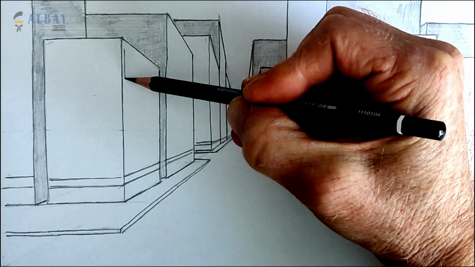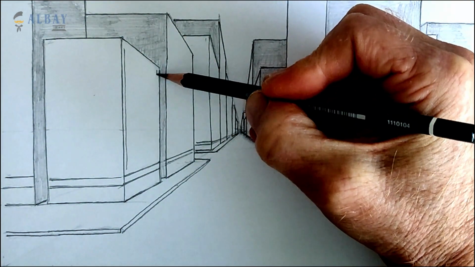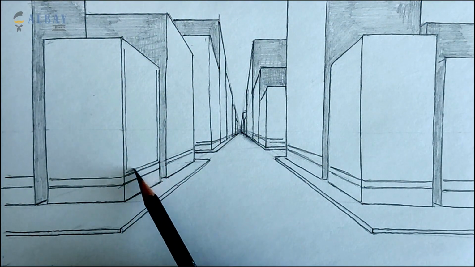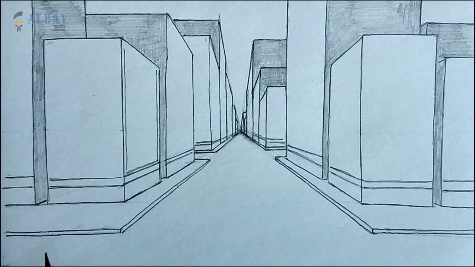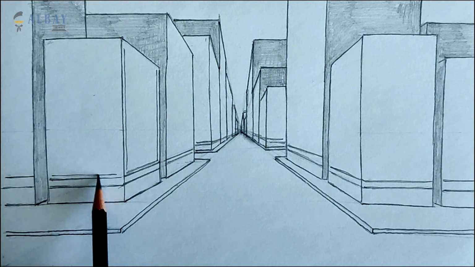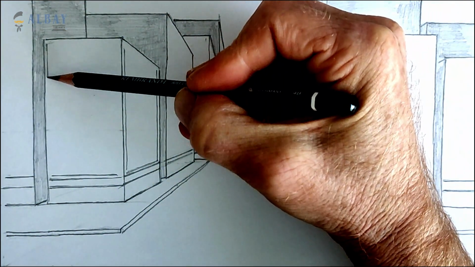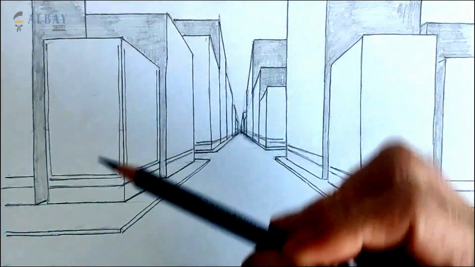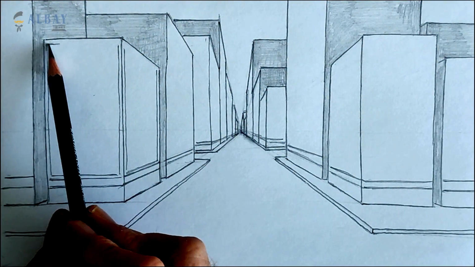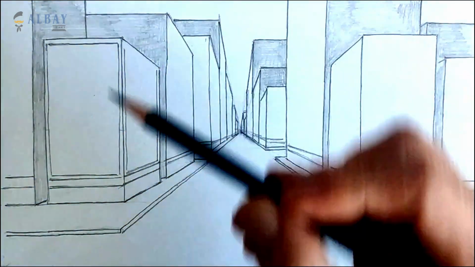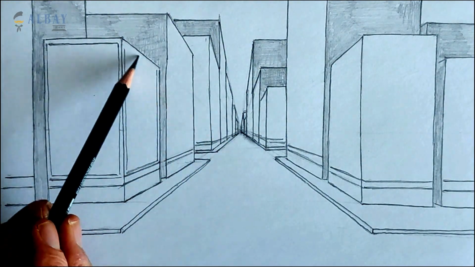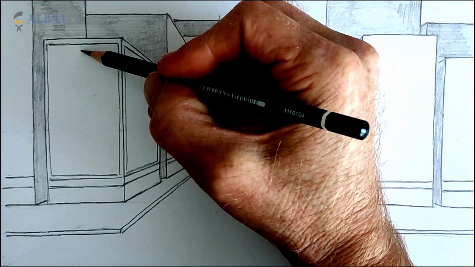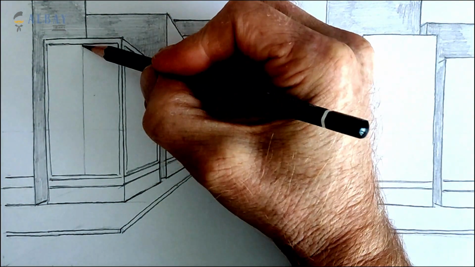Alright, let's start drawing the windows of the buildings. I'll start with this one. First, I draw something like a frame here. The windows will be inside this frame. Now the front of the building. Okay, now I'm going to divide this frame into pieces like a chessboard.